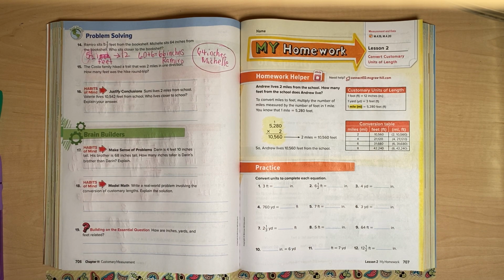All right, number 15. The Costa family hiked a trail that was 2 miles in one direction. How many feet was the hike round trip?